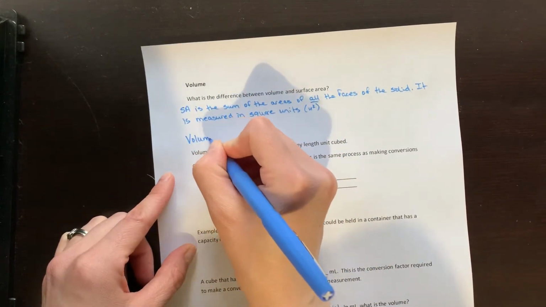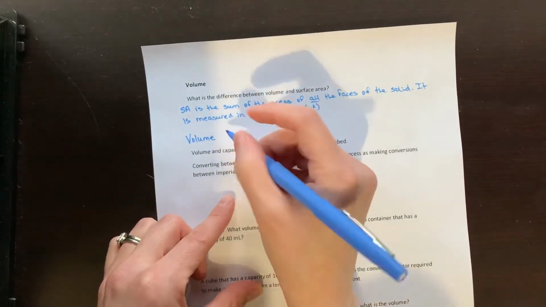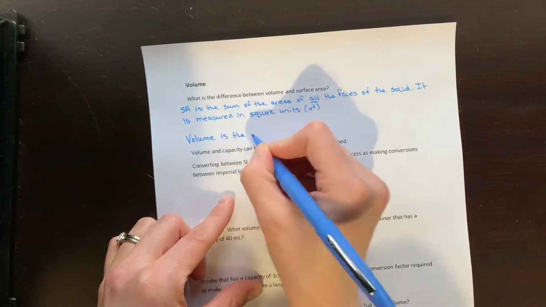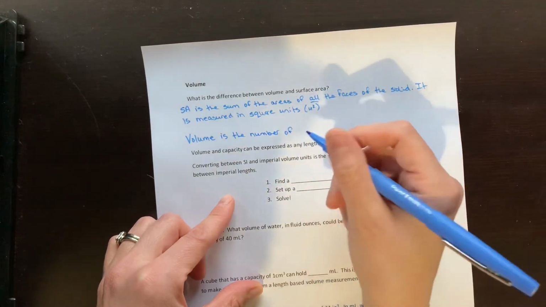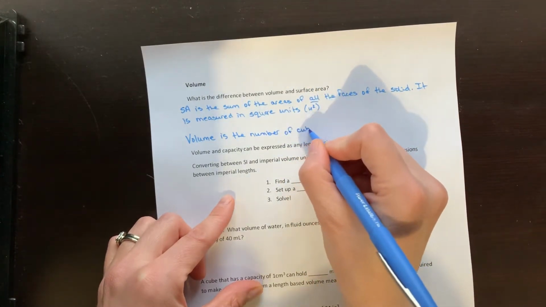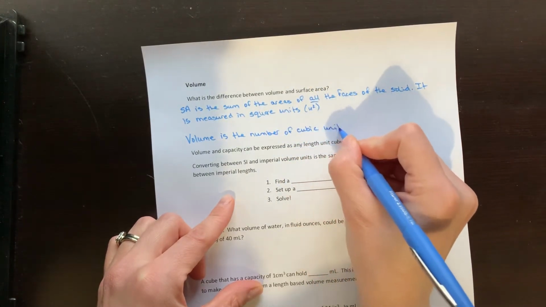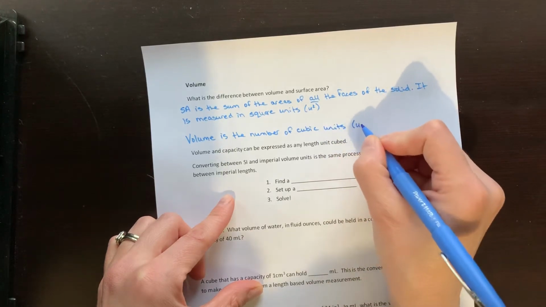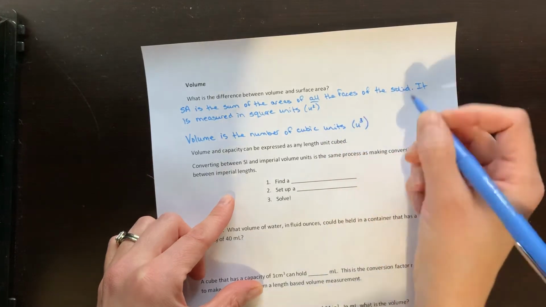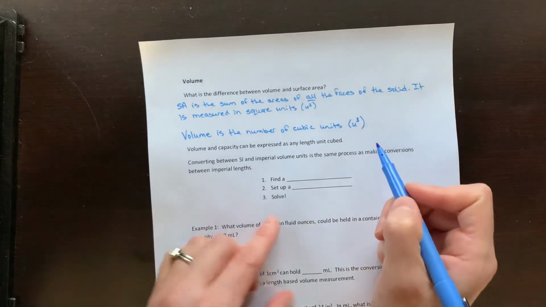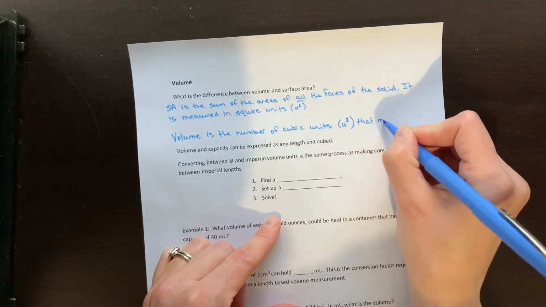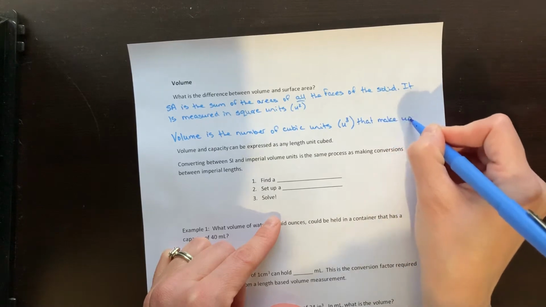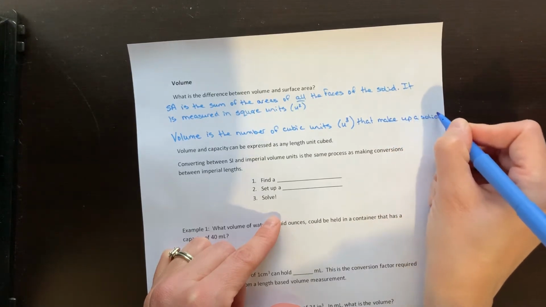Volume is the number of cubic units. And we represent that with a little 3 above our units, okay, that make up a solid, okay?